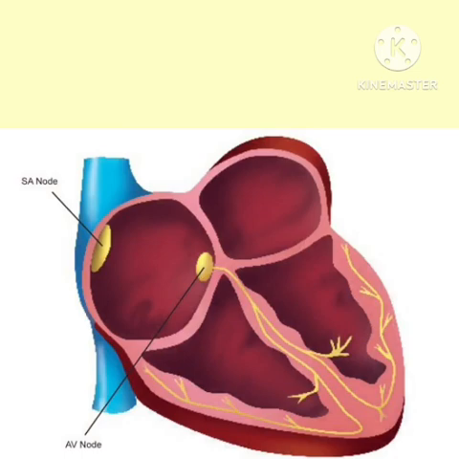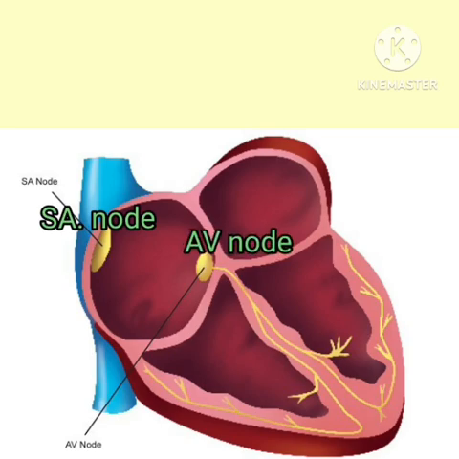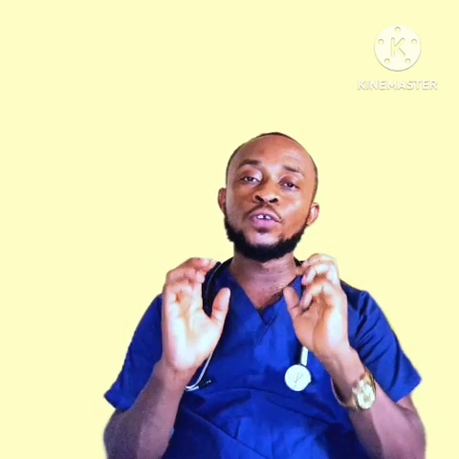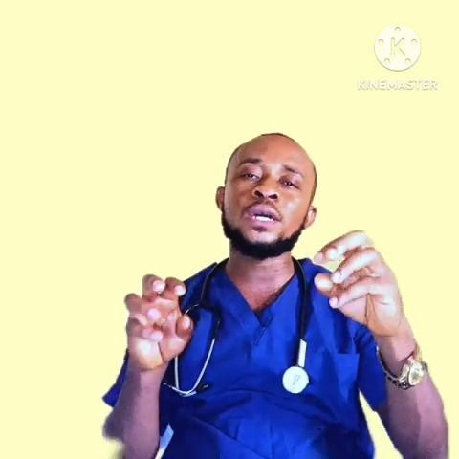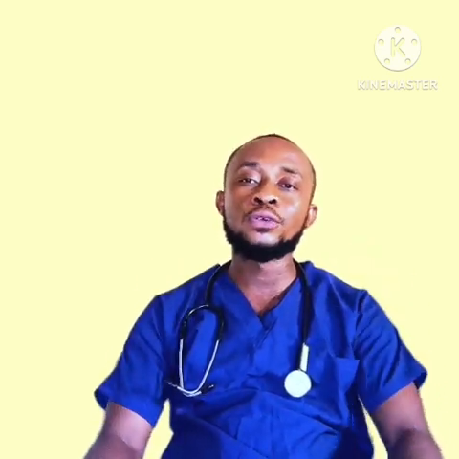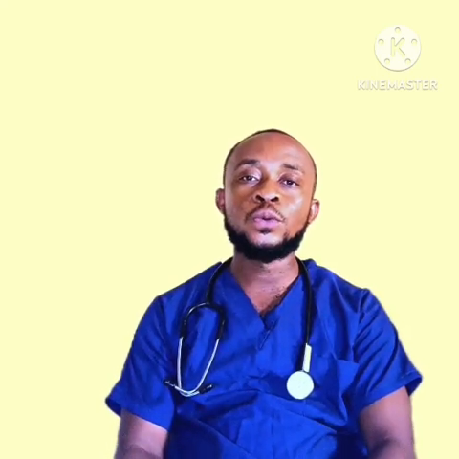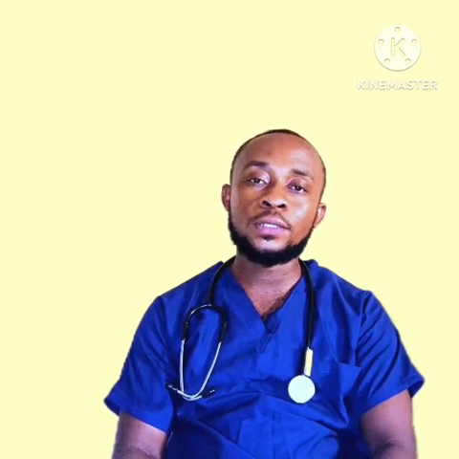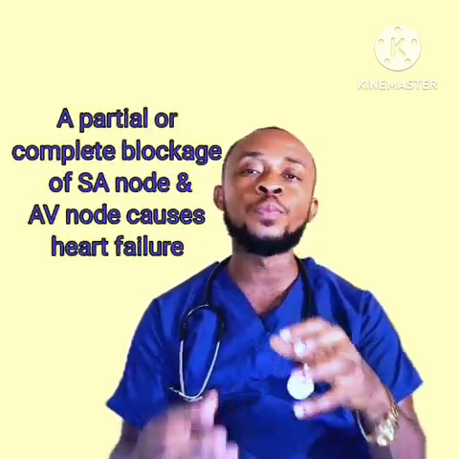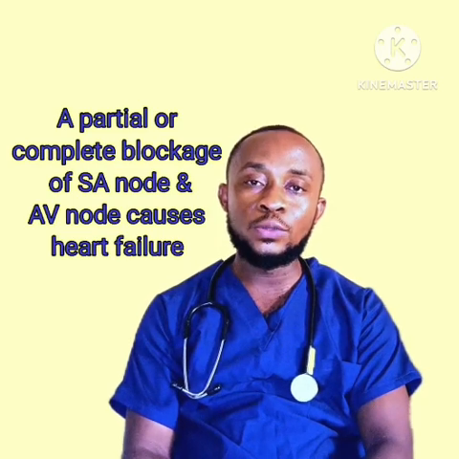The atrioventricular node divides into two bundle branches and spreads downward towards the two ventricles with two fibers which are called the Purkinje fibers. So all of these processes are normal and they should function normally, but blockage of those cells can inhibit the contraction of the heart. It's either partial blockage or complete blockage, which can lead to heart failure.